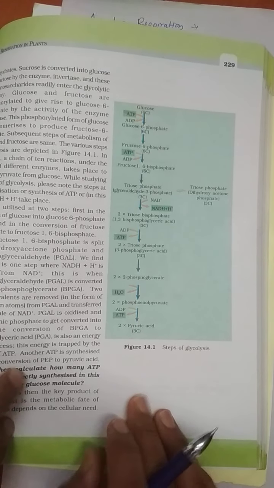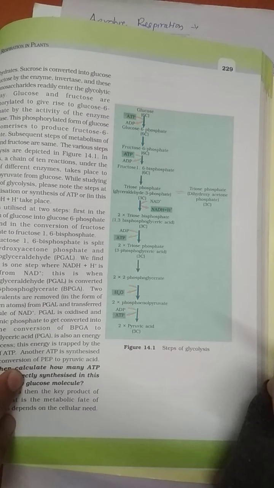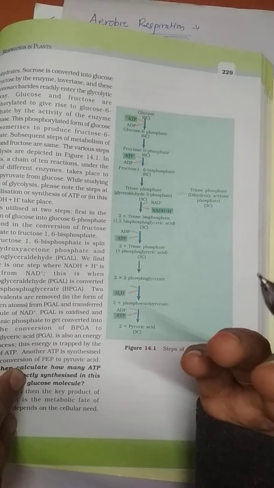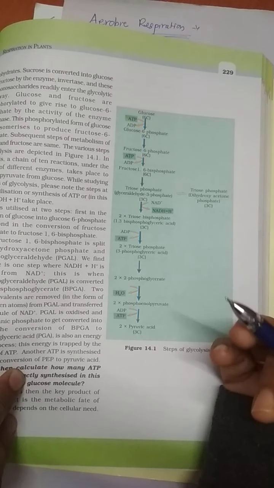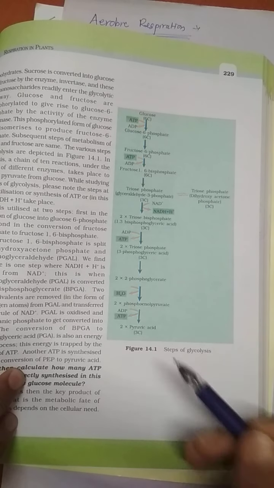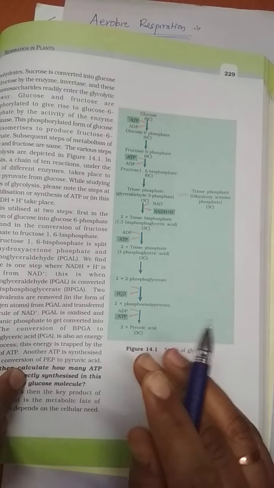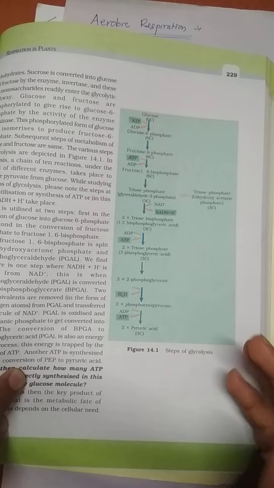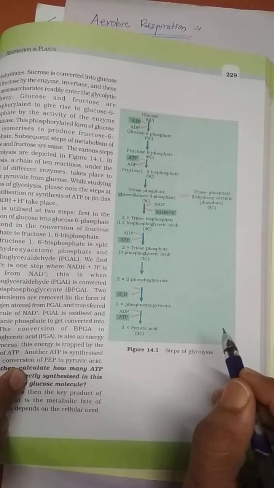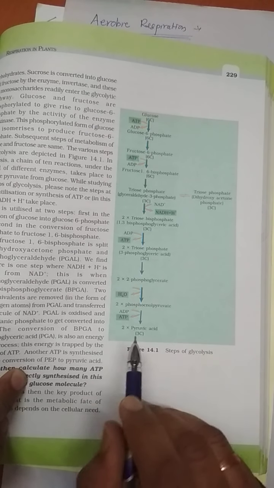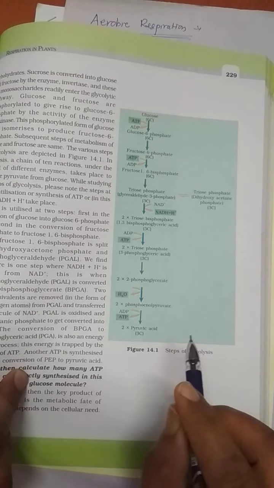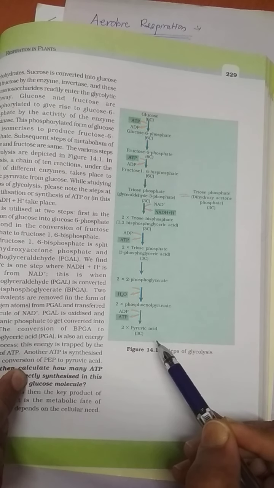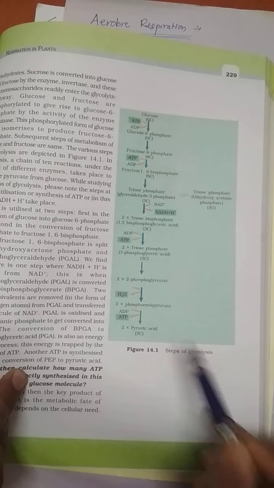Now what are the important features of glycolysis? Number 1, it is also called the EMP pathway. It is common in both aerobic and anaerobic respiration, and it takes place outside the mitochondria, in the cytoplasm. One molecule of glucose, a hexose sugar, ultimately produces 2 molecules of pyruvic acid through glycolysis.